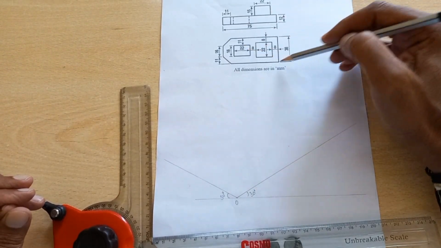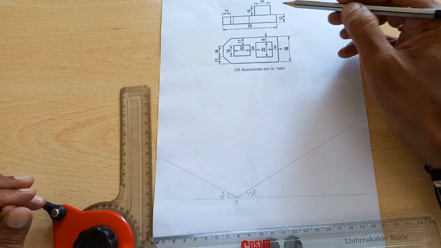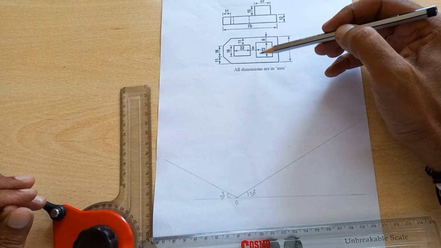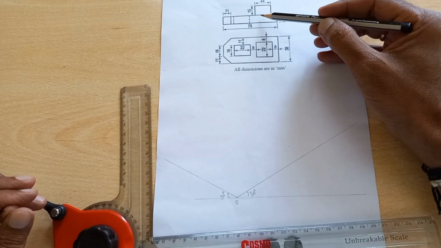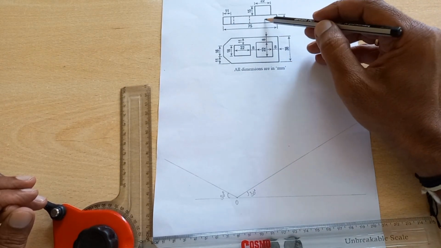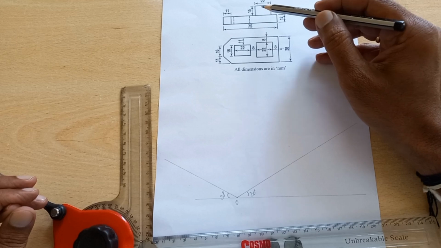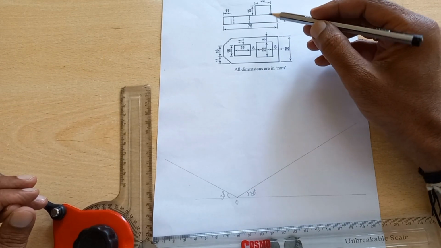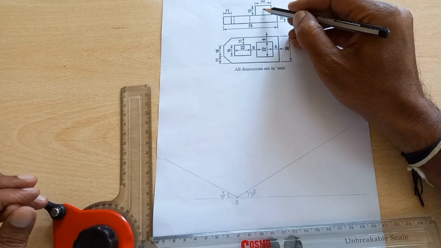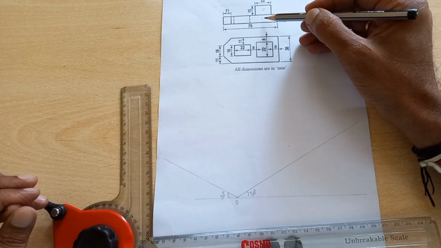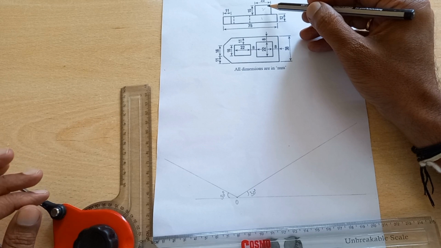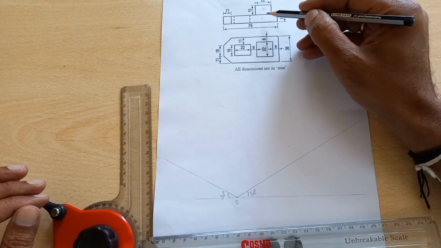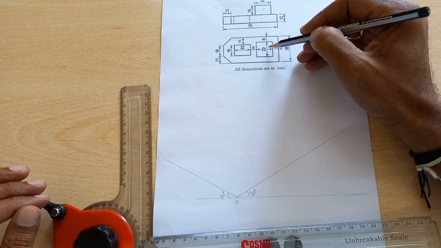By taking the readings of all these views, the front view and the top view, you can identify that there is another block placed on the base plate. So this is a base plate and this is another block. You have to divide this into two parts. The first part is a base plate and the second part is a block placed on the first. Here this block is in a square shape.